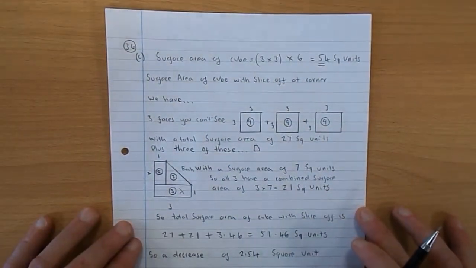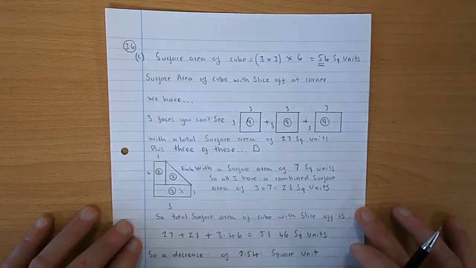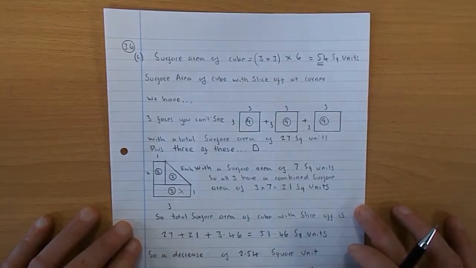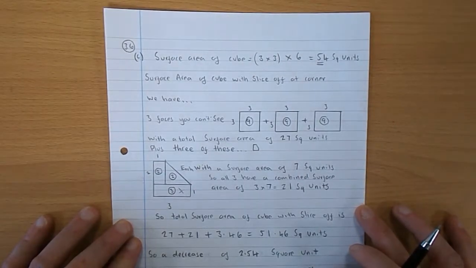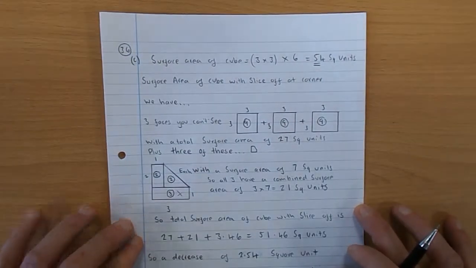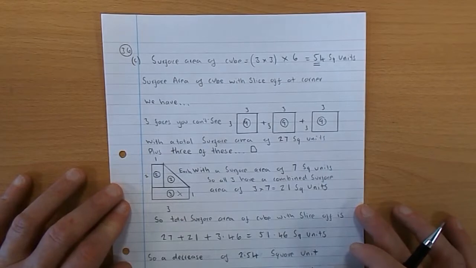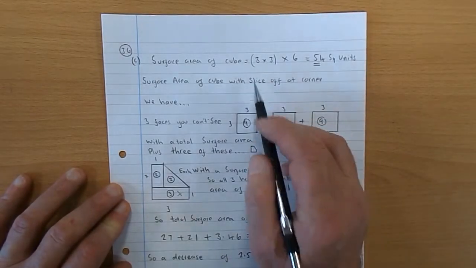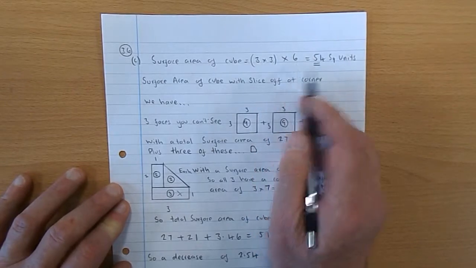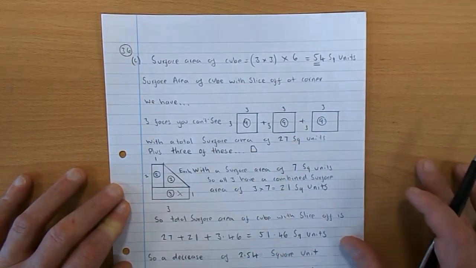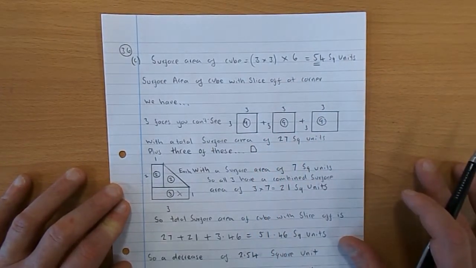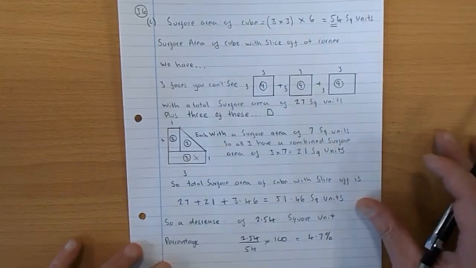Okay. Part C says calculate the percentage increase or decrease, so they're not giving anything away, in the surface area of the crystal compared with the cube. Okay, first thing we're going to do is talk about the cube. Now the cube obviously has got 6 faces, each one's a 3 by 3. Okay, 3 by 3 is 9, 6 9s are 54. So the cube without the slice taken out of it would have an area of 54.